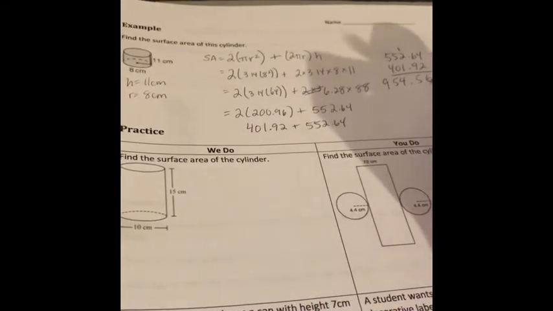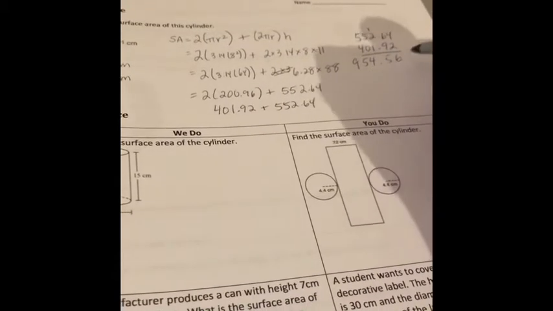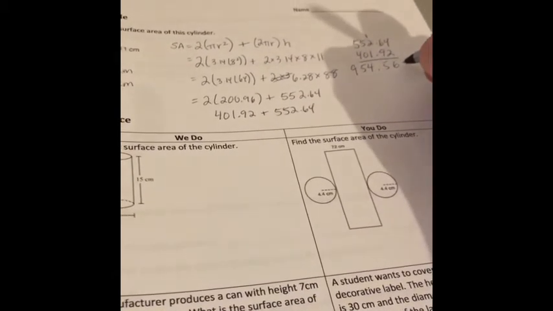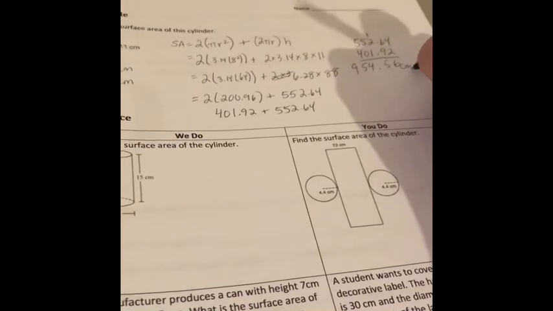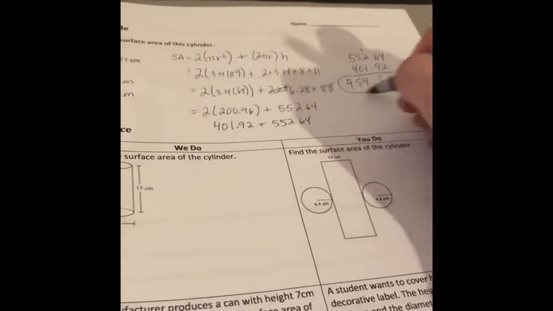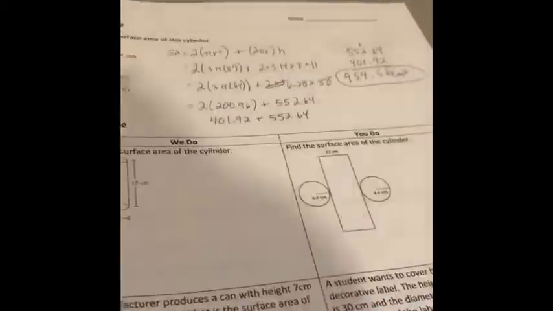And we get 954.56, and remember this is surface area, so it is centimeters squared, and that's the answer.